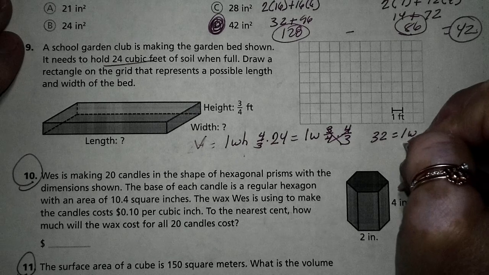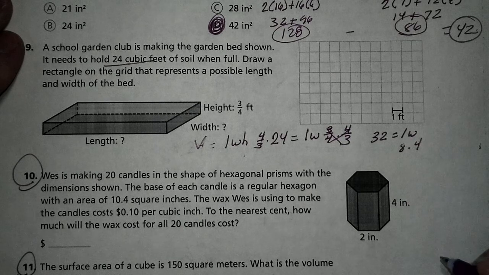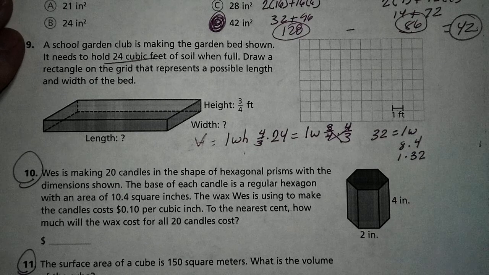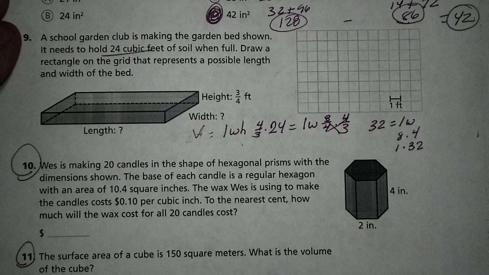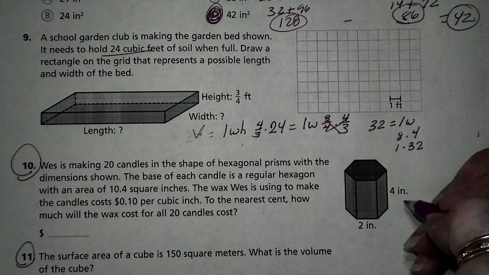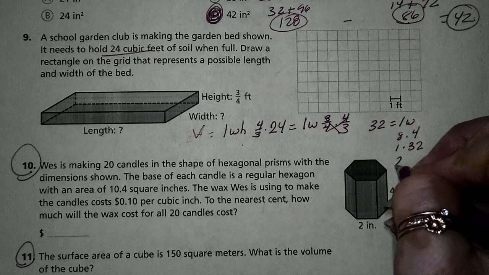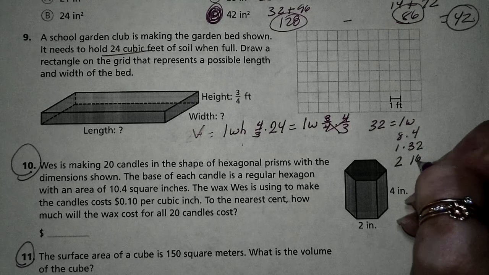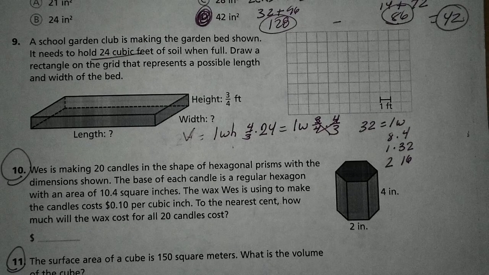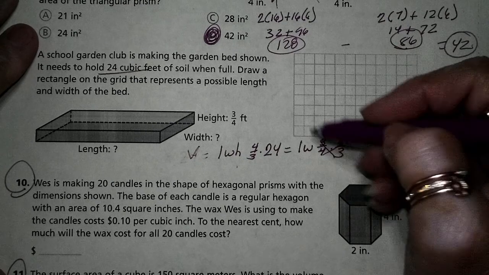So I know one of those could be 8 and 4. I could do 1 and 32. I could do 2 and 16. Okay, so any of those would work.